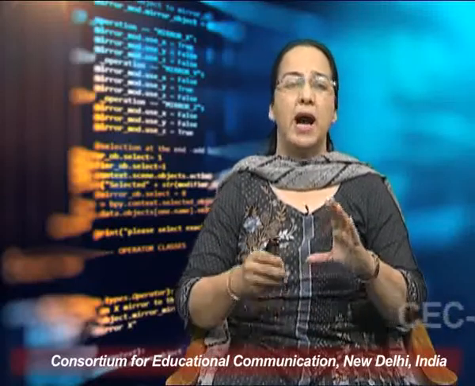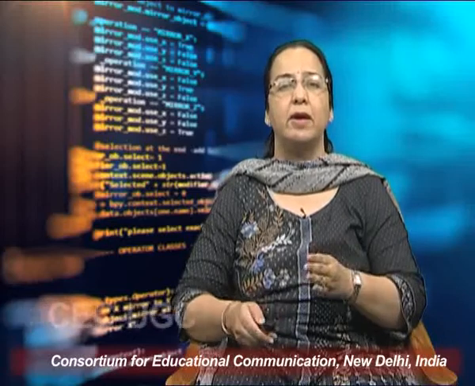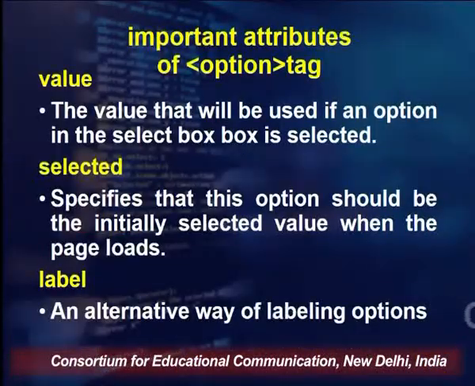Now after the select tag, we can have options, or the attributes of the option tag. The option tag, as told earlier, is the tag given in order to populate that particular list, with one option for one item.